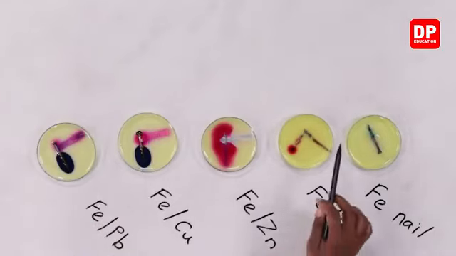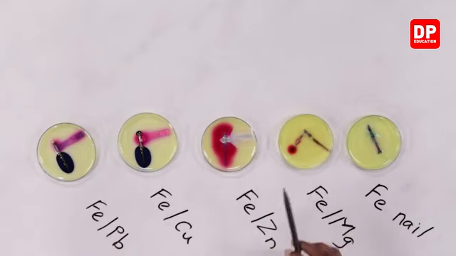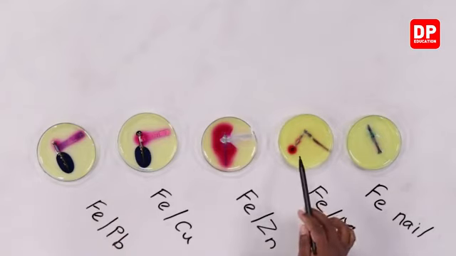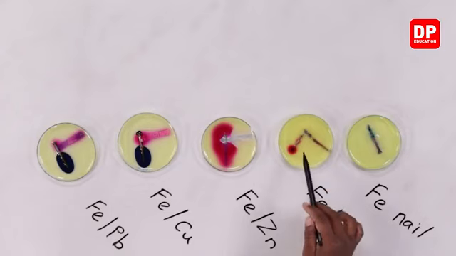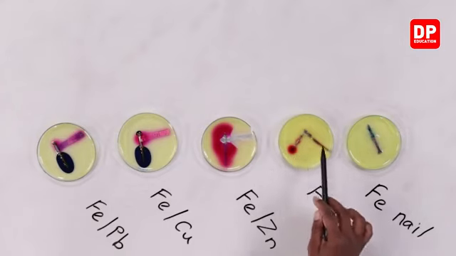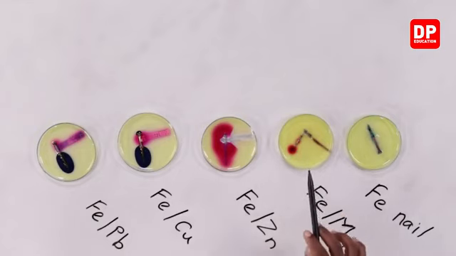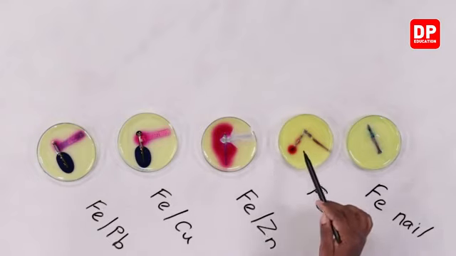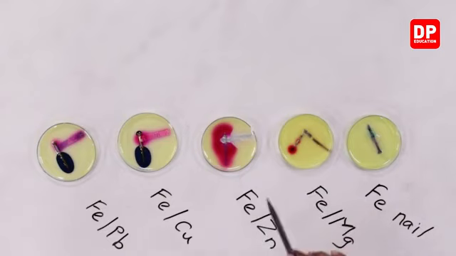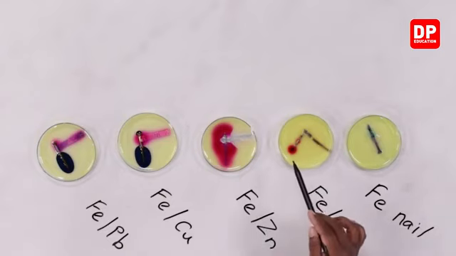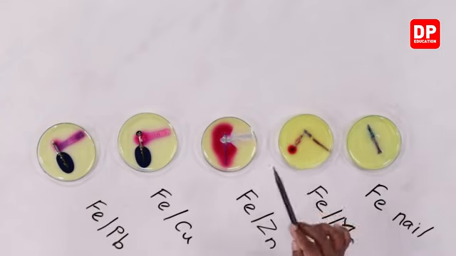Now observe what has happened. Can you all see the colors, students? Here you can see the pink color near the iron nail. And there is no blue color formed in the medium. So that means only OH- ions have been formed near the iron nail, and there the iron nail has acted as the cathode, because the formation of OH- is the reduction reaction. But there is no change in iron.